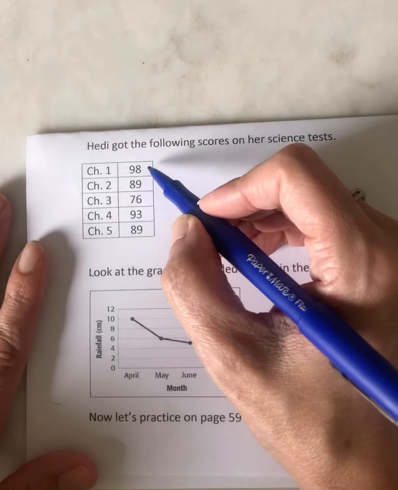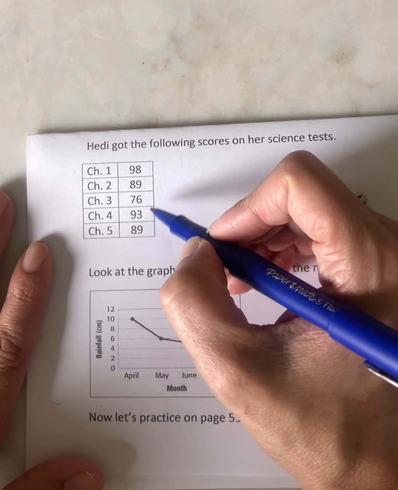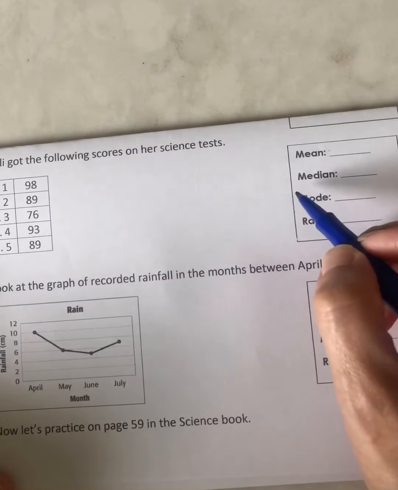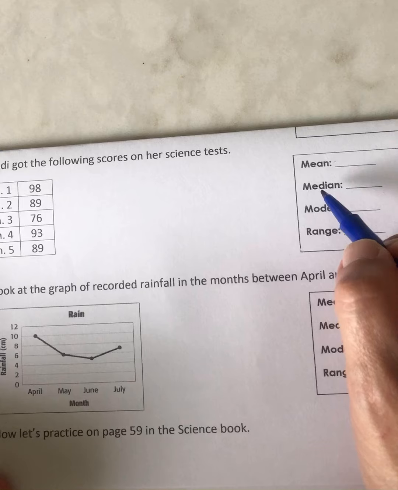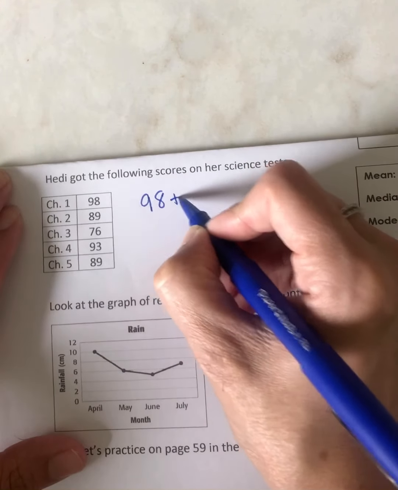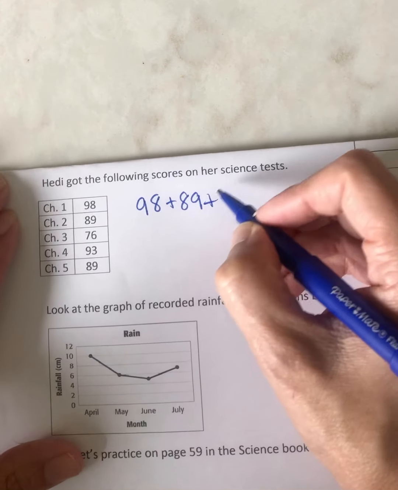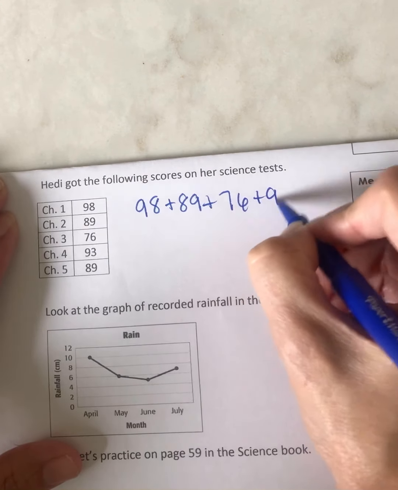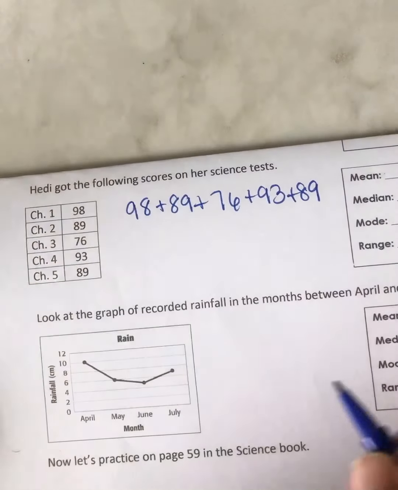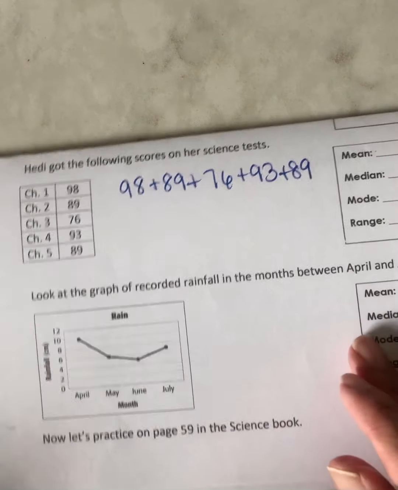Okay, so you add up all your scores. So say these were scores on science tests for each chapter. So to find the mean, and the mean is just the average, you add up all the scores. So we would add 98 plus 89 plus 76 plus 93 plus 89. And I don't know if you saw my note or not, but you actually get to use a calculator for this lesson.